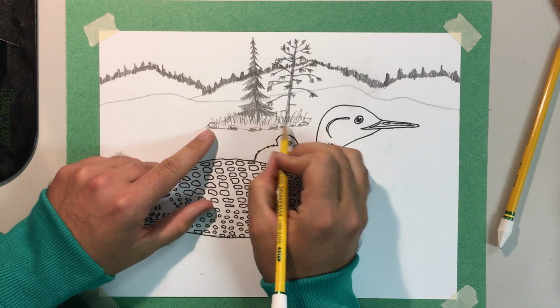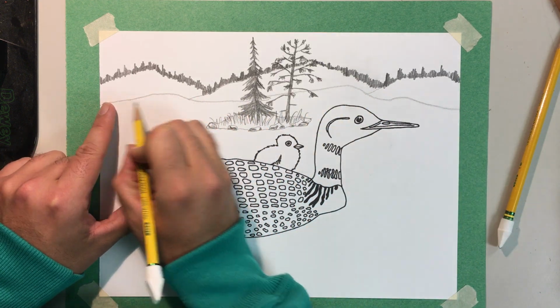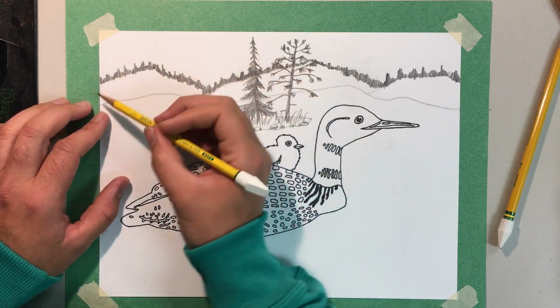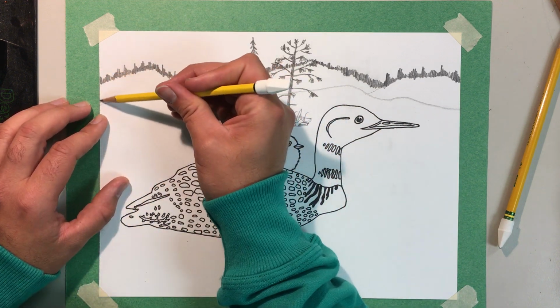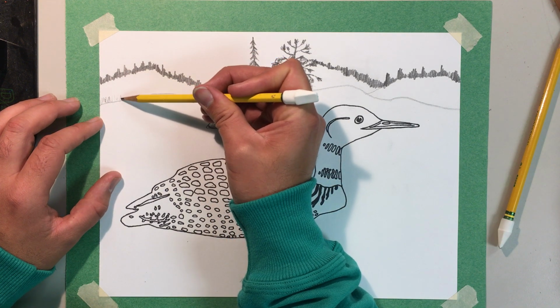Okay, we're going to continue. We created our little island right here. Maybe back here on this shoreline, between the island and the back, we can do a little bit more detail back there as well. Create some indications of some bushes and some trees.